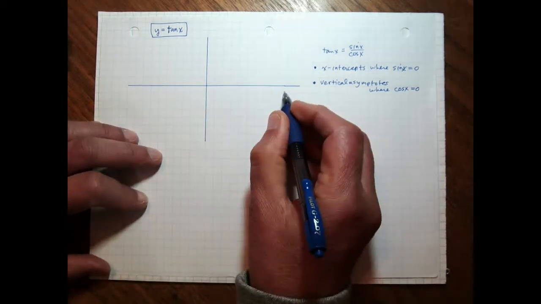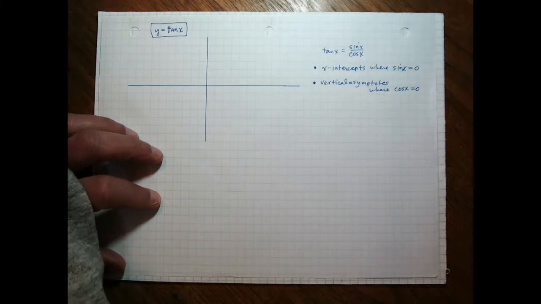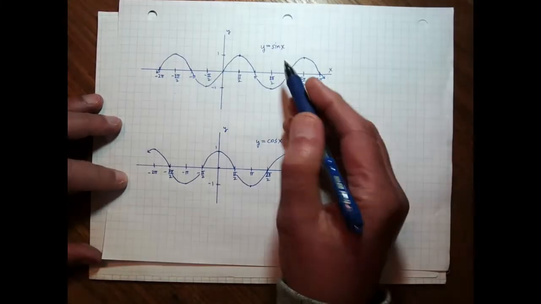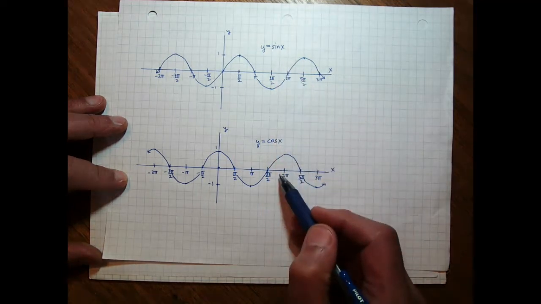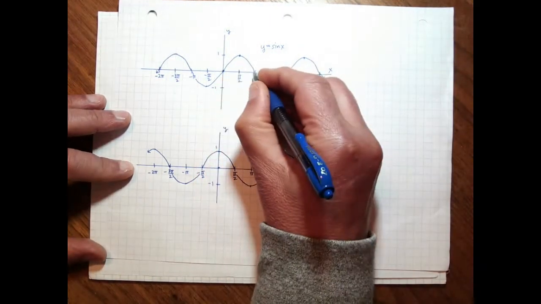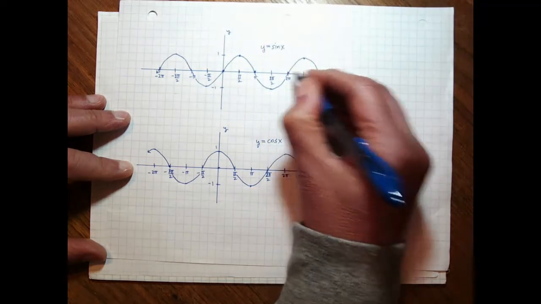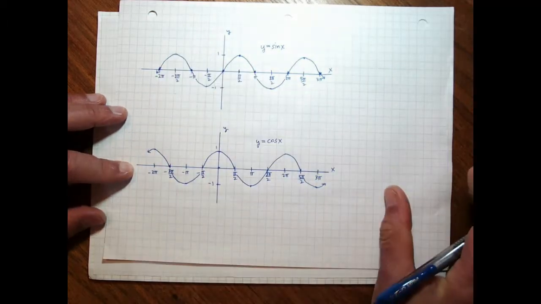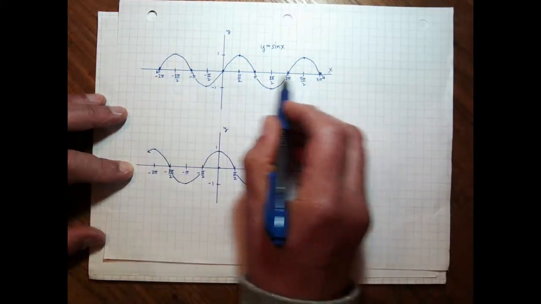So let's sketch a graph of tangent now, and I'm going to rely on what I already know about sine and cosine. So wherever sine is 0, 0, pi, 2 pi, 3 pi, negative 2 pi, and so on, that's where tangent will be 0.